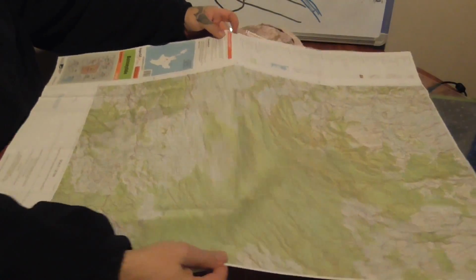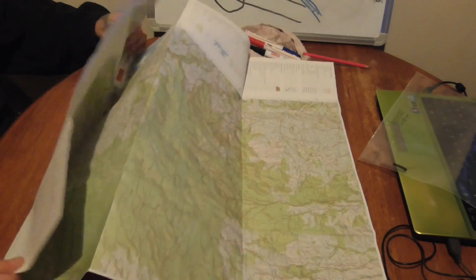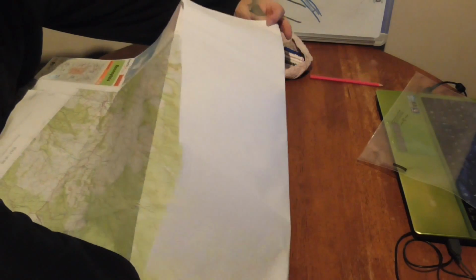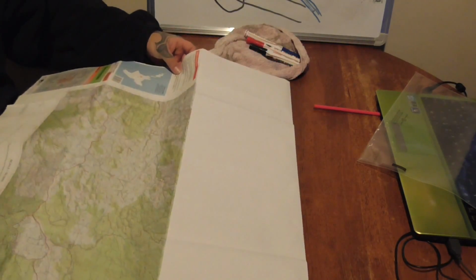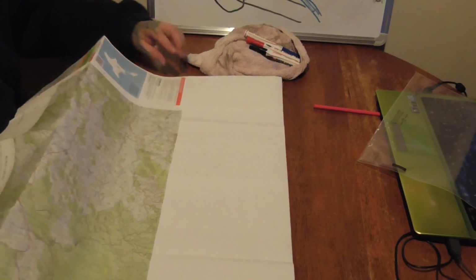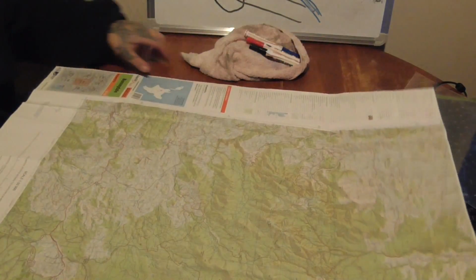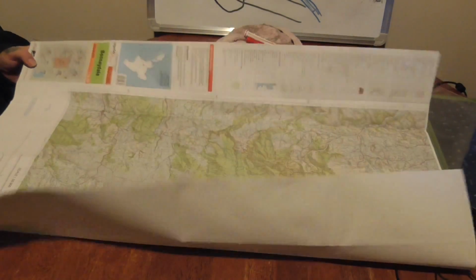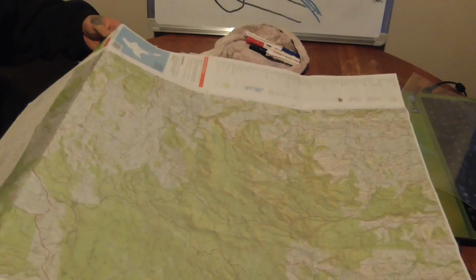You want to fold the map in half, and then fold the map in half again, and then fold the map on the other side in on itself. You fold it in on itself, and then you can fold it back in this way, in on itself. So that's the first thing you want to be doing, is breaking it down into sections.